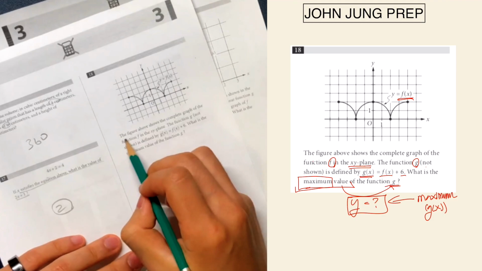So how can we find that? Well, the question tells us that g of x is going to be f of x plus 6, okay? And f of x plus 6, that is going to be a vertical shift. Vertical shift meaning it's going to move the graph up or down, and because we're adding, it's going to go up 6 units, okay? So g of x's y value is going to be y value of f of x plus 6, okay?